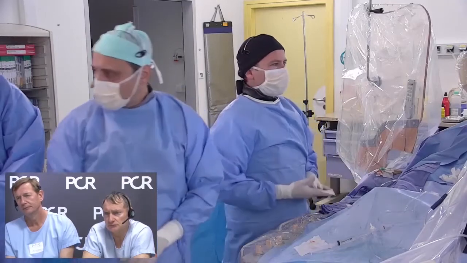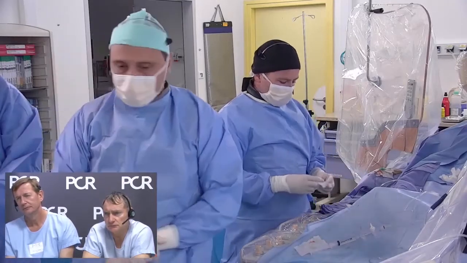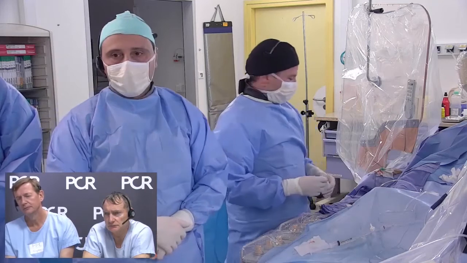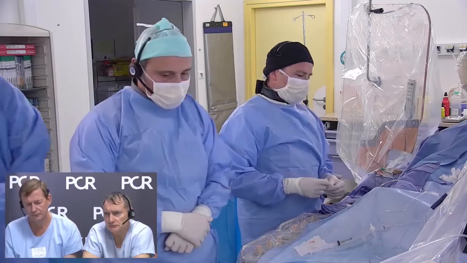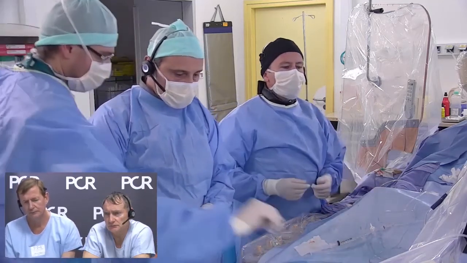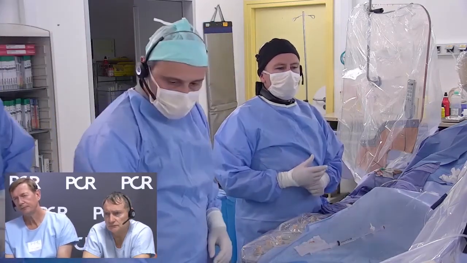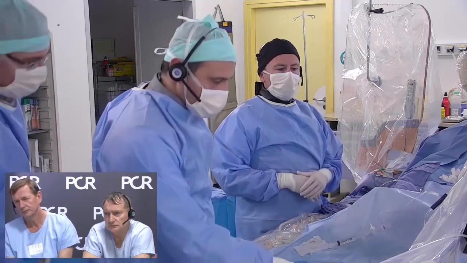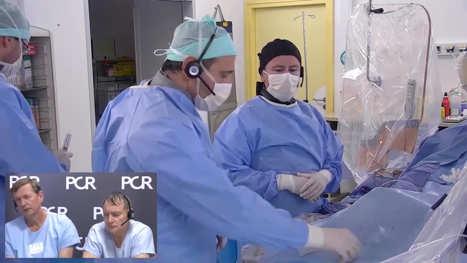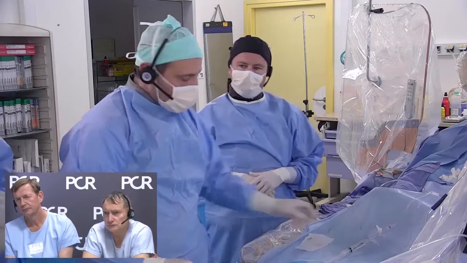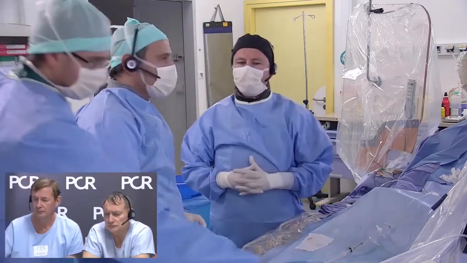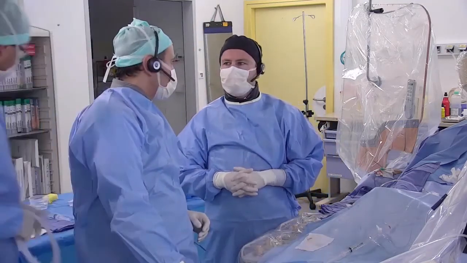For this lesion, I don't think I need it, but if I had failed to advance it, our option would have been to use a microcatheter or an over-the-wire small balloon to exchange the workhorse wire with the rota wire. Nicolas, I think now we need to decide on our rotablation strategy, and first of all, we need to decide on the burr size.